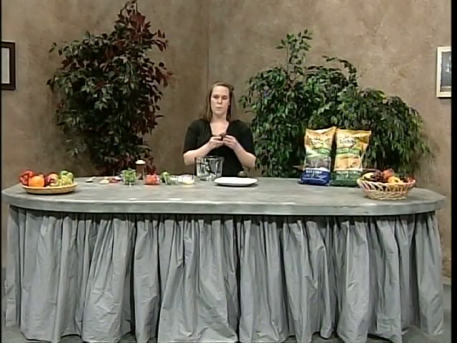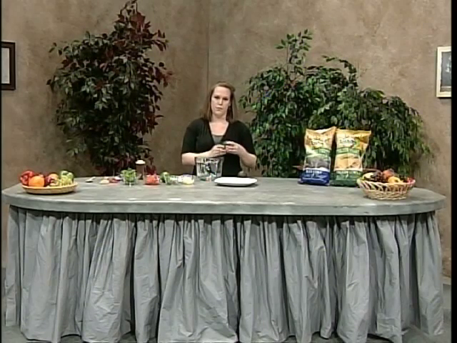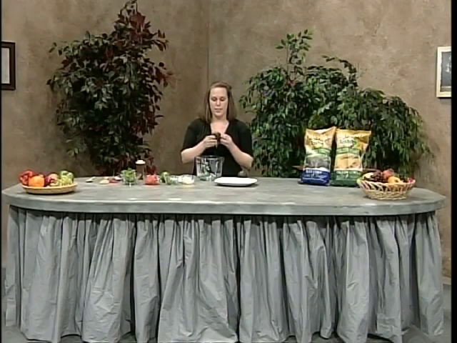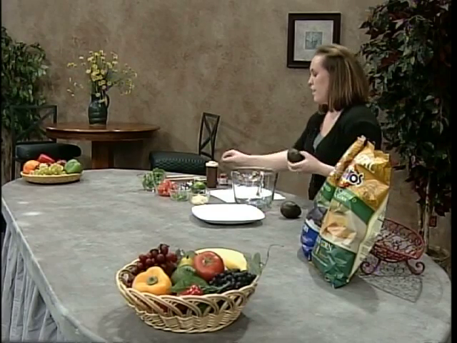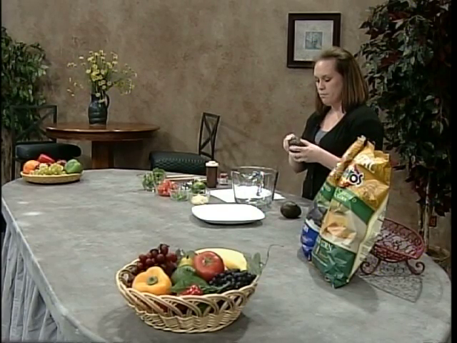Speaking of nutrient-dense foods, the avocado is a great example of one of these. This is the fruit that contains the most vitamins, minerals, protein, and fat out of any other fruit. It's also called the alligator fruit because of its greenish-black skin and bumps, kind of like an alligator. So we're going to start by cutting the avocado in half.